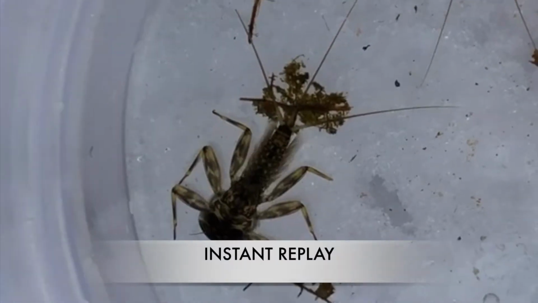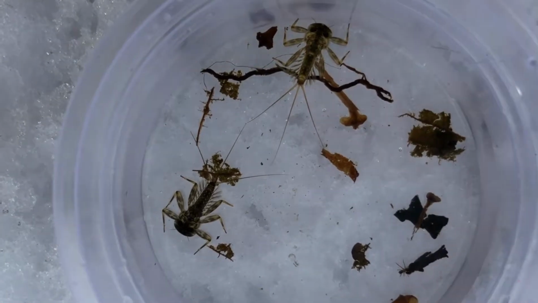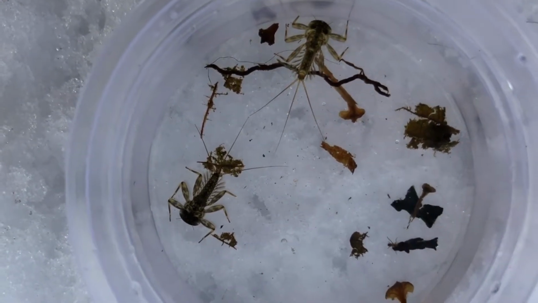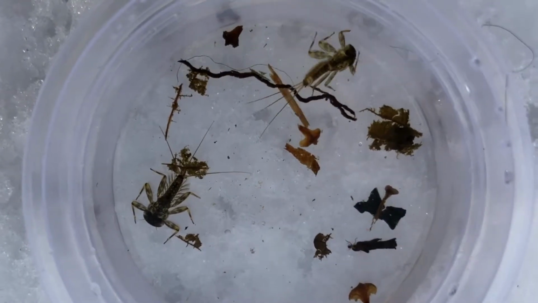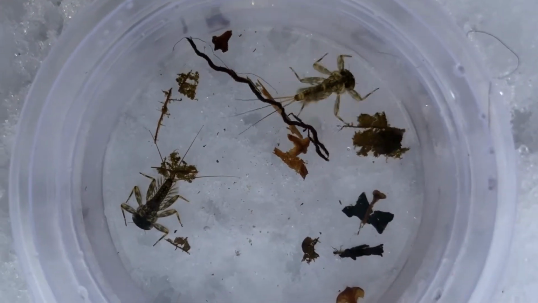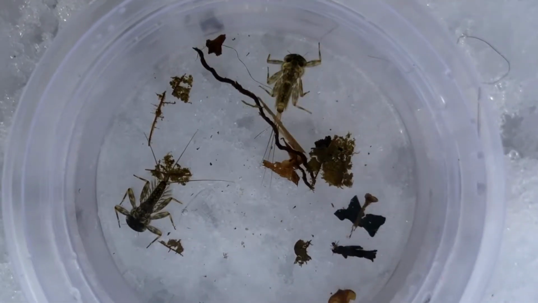You can clearly see its gills moving along the side of its abdomen. This is how it breathes underwater. These nymphs can stay in the water for up to 2 years before emerging as adults. Fun fact, the mayfly is the only insect that has 2 adult stages. They would typically eat algae, however some of the larger ones can turn carnivorous.